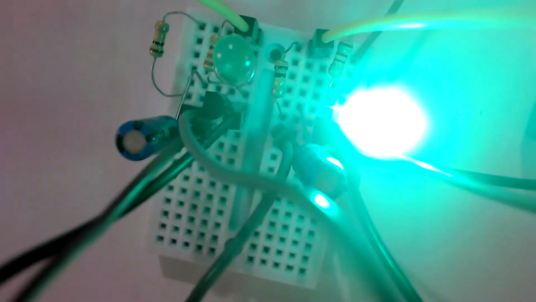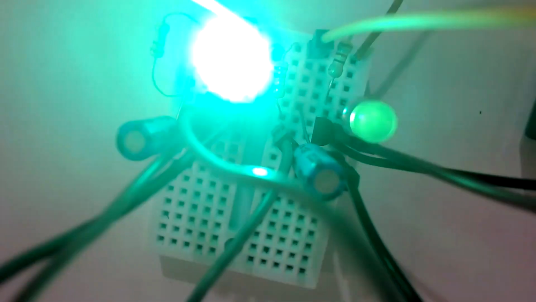Normally this will be the charging and discharging frequency when we use a 10 microfarad capacitor, but you can use a 100 microfarad capacitor. If it is a 100 microfarad capacitor, you can see, right?